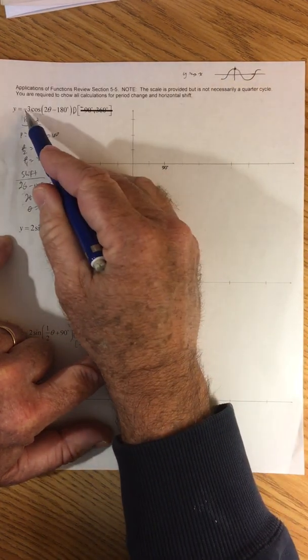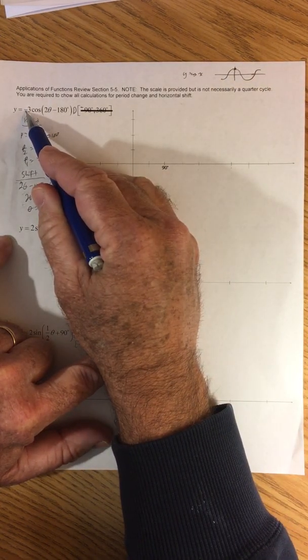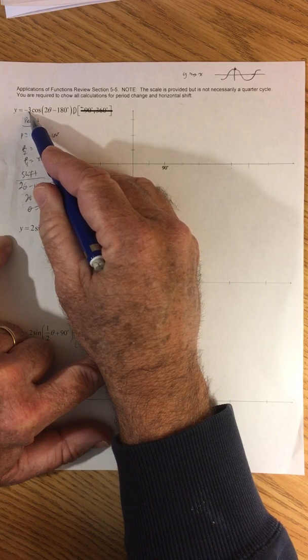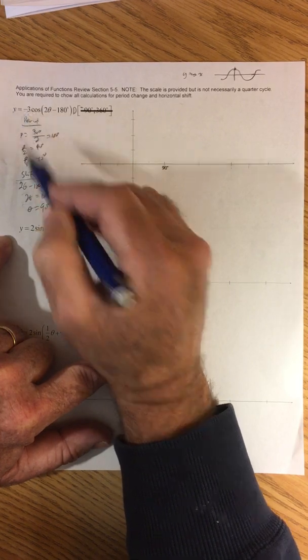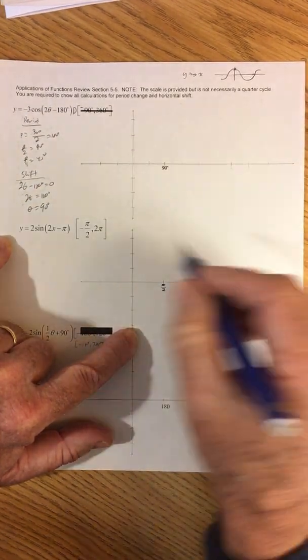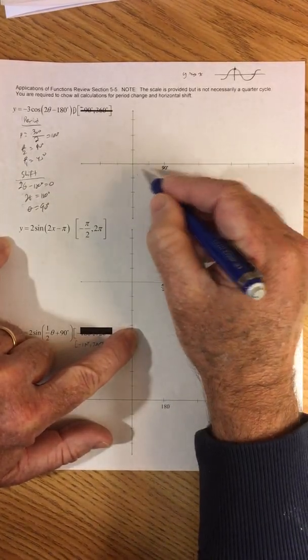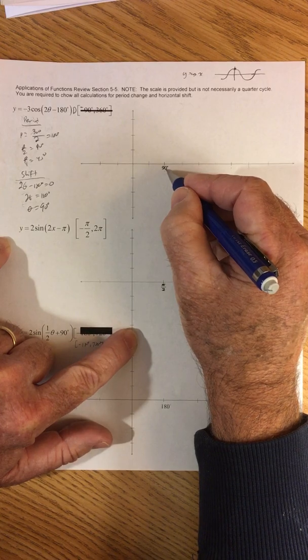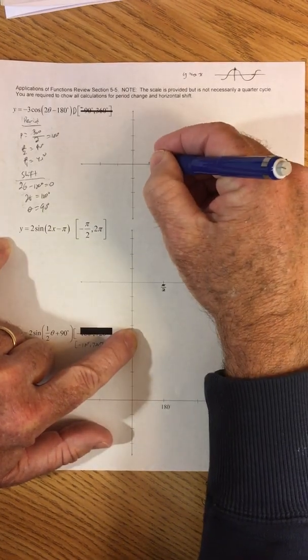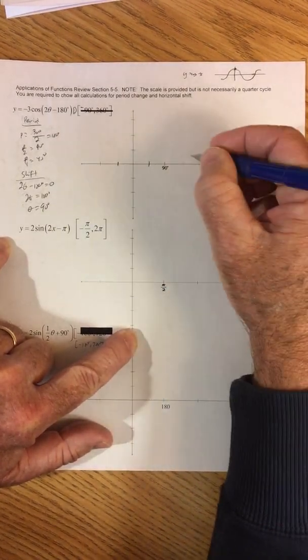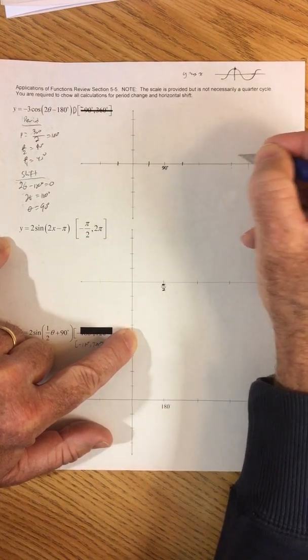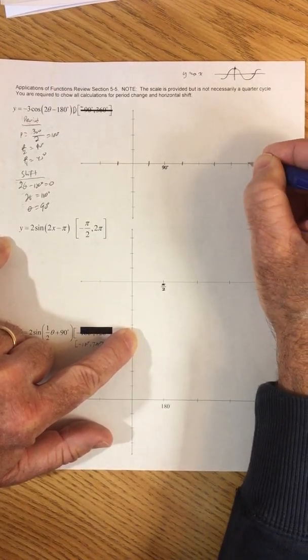Now, since this is a negative, this one's going to start at its low point, and it's going to be an amplitude of 3. All right, so I said in the directions for the test that I put a scale on here, but it's not necessarily a quarter cycle, so you're going to have to add your own tick marks to make the scale correct.